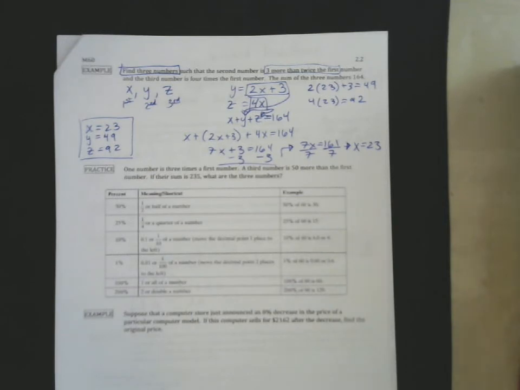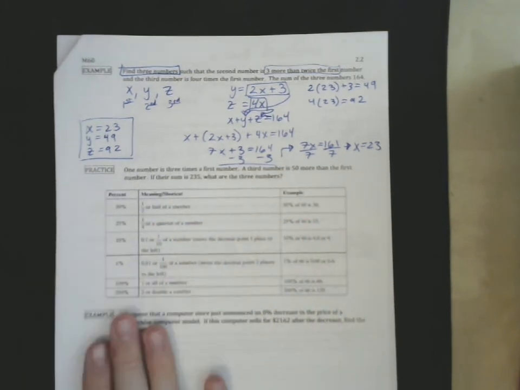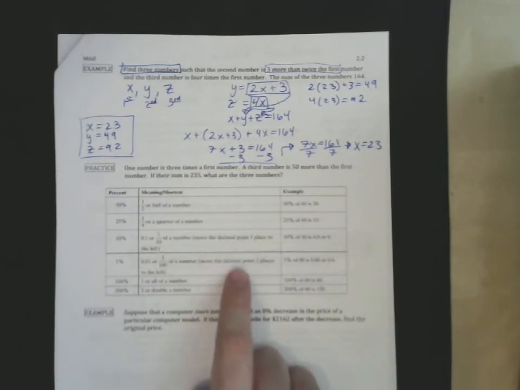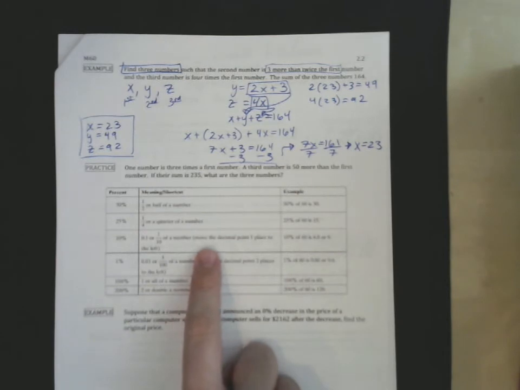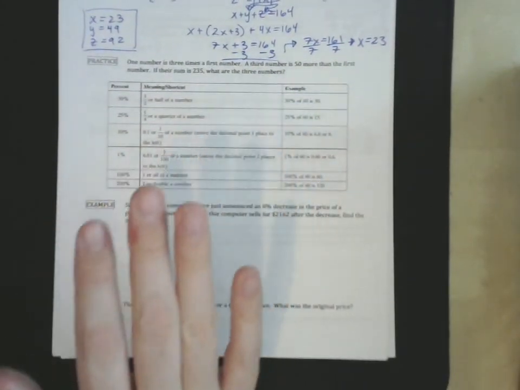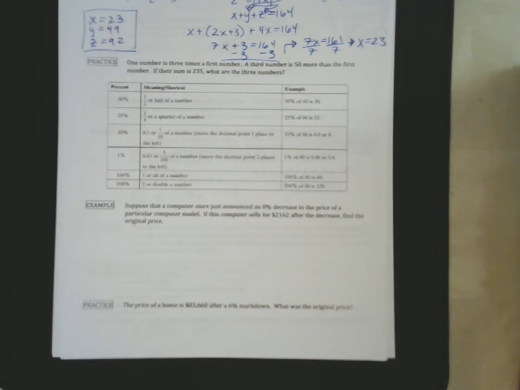Now that's a simple example because we're trying to make it simple. Might not always be written that way. And there's different things for all different percentages and decimals and fractions, a quarter or 1/4 or 25%, 1% or 1/100th or 0.01 of a number. I've also given you a little breakdown here. 1/10 means move the decimal point 1 place to the left. 1/100th means move the decimal point 2 places. 100% means the whole thing. 200% means double. So this is just a little tool for you to use to get things started.